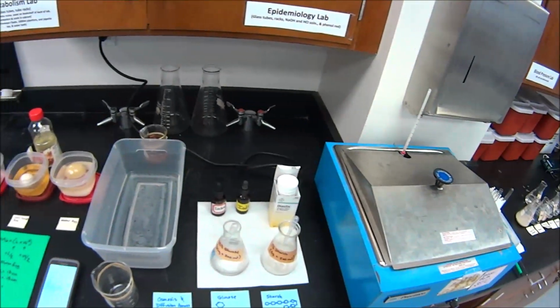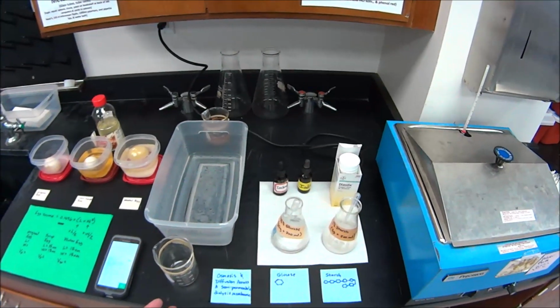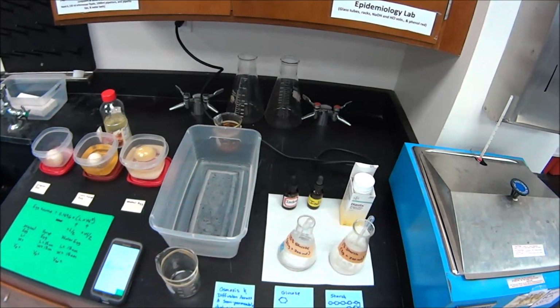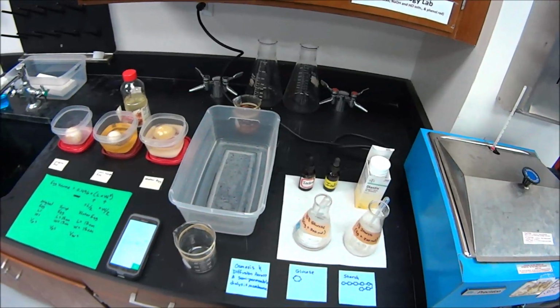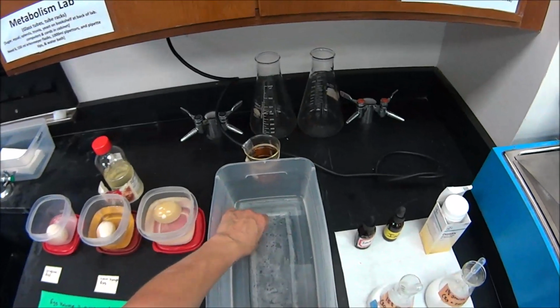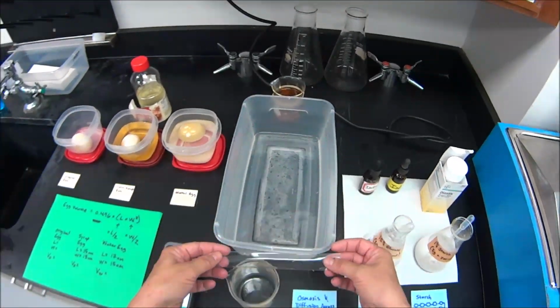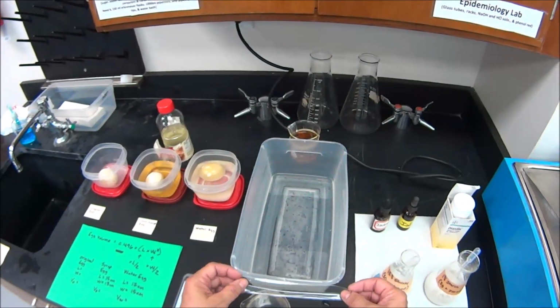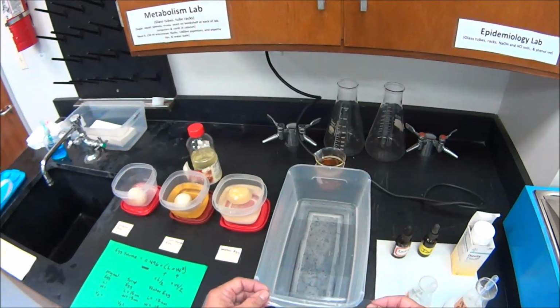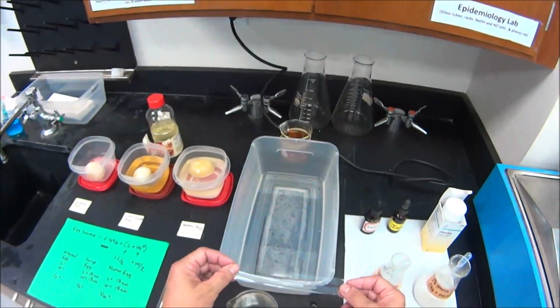You remember from the lecture that a semi-permeable membrane means it only lets some things cross the membrane, and usually it's based on size. So the dialysis membrane that we have right here is basically a piece of tubing that has small fixed pores in it that would allow small things to move across the membrane, but not large things.